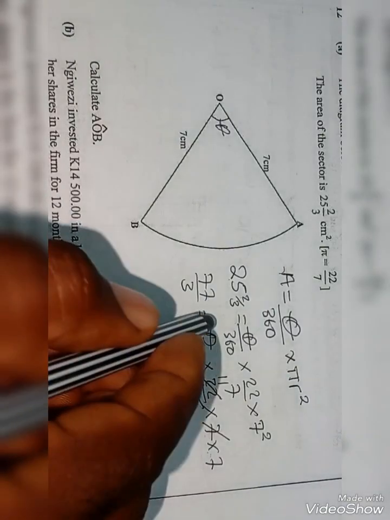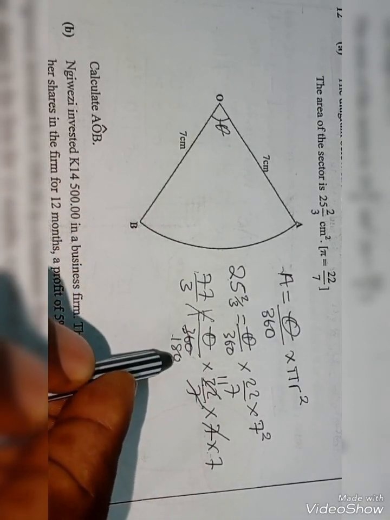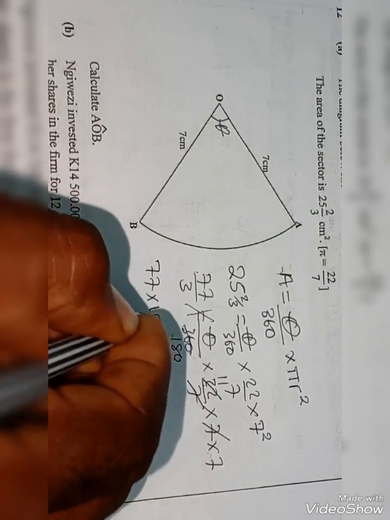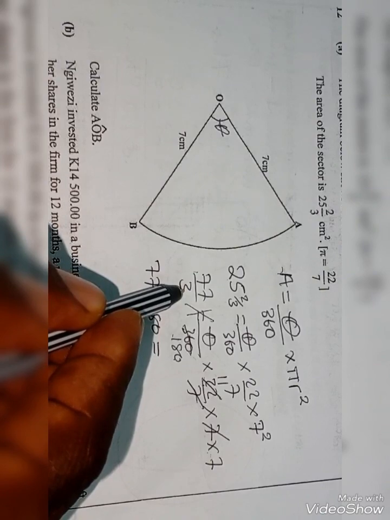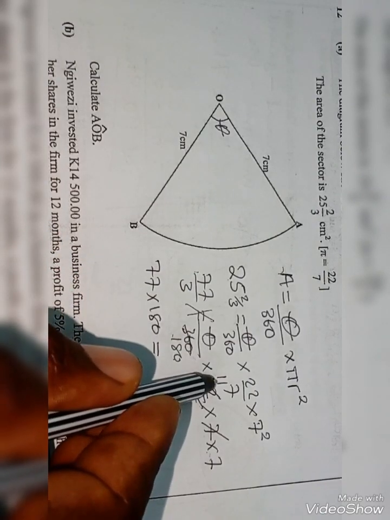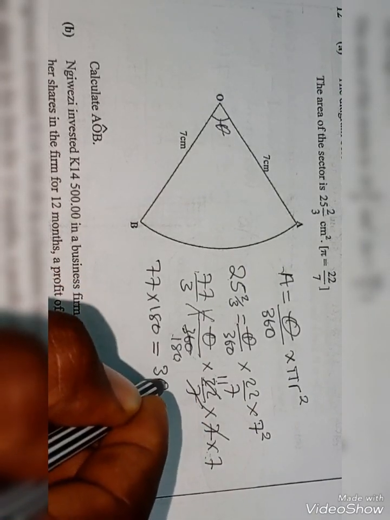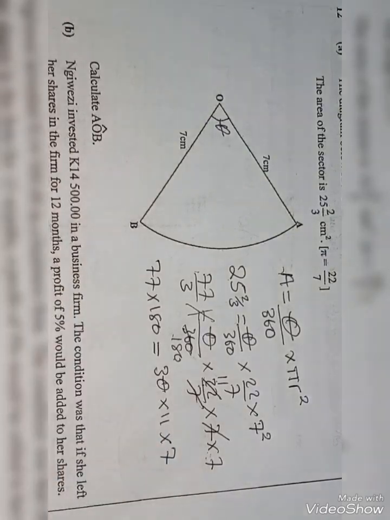Let me cross multiply. So I'll say 77 times 180 equals 3 times theta times 11 times 7. So 3 theta times 11 times 7.